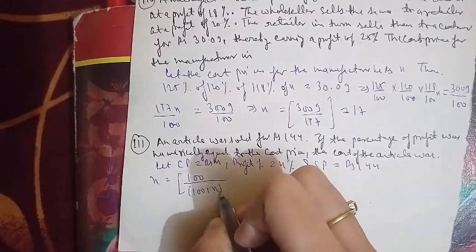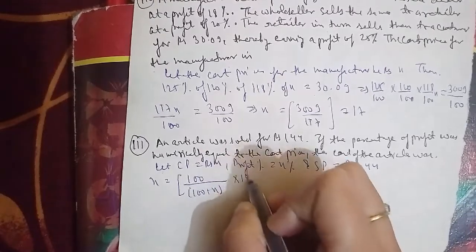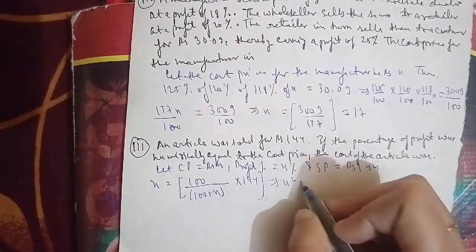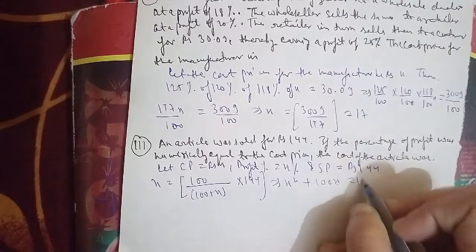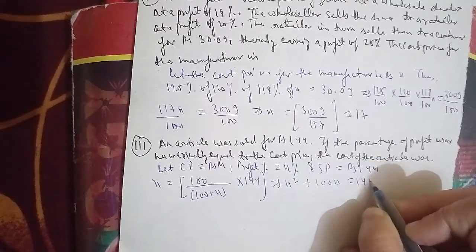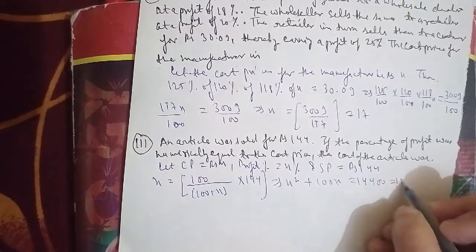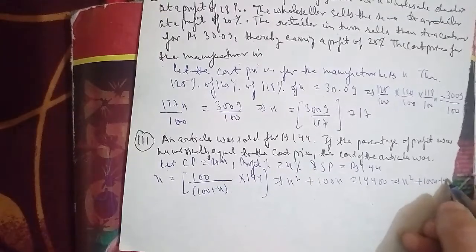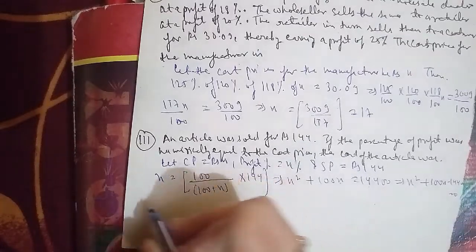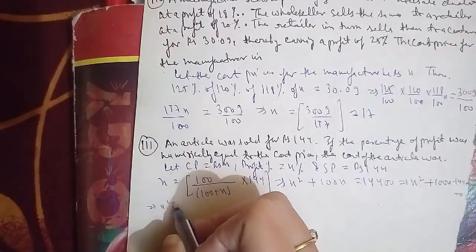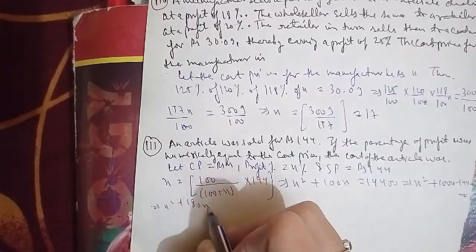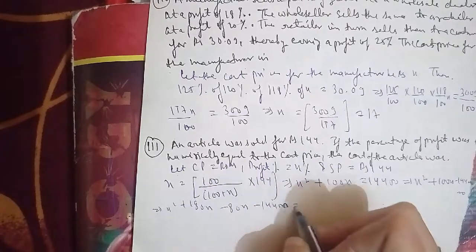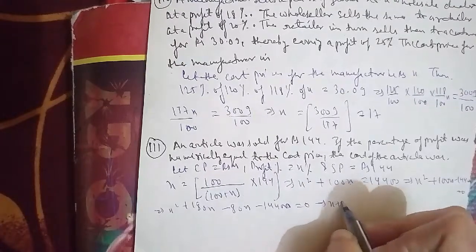Further, X square plus 180X minus 80X minus 14400 equals 0. So (X plus 180)(X minus 80) equals 0. We get the value X equals 80. The root X equals minus 180 is negative, so the cost price cannot be negative. That is the reason we choose X equals 80, and that is the right answer for this question as well.